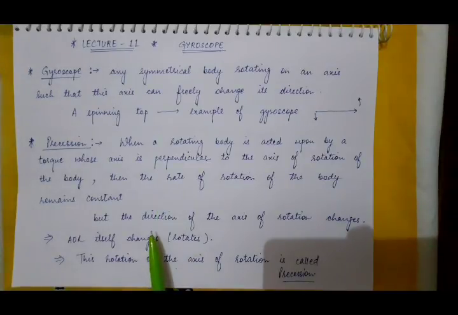So this rotation of the axis of rotation is called precession. Here only the direction of the axis of rotation is changing, but the rate of rotation, the number of rotations per second or per minute of the body, remains constant.